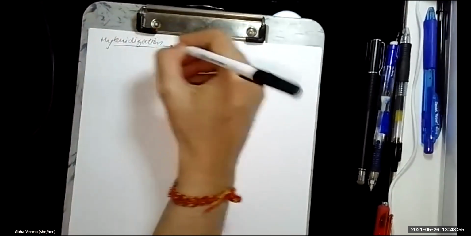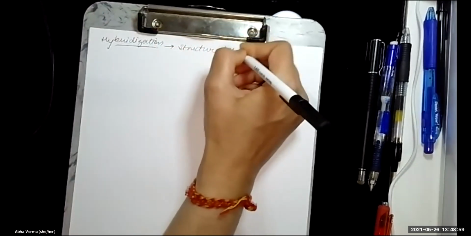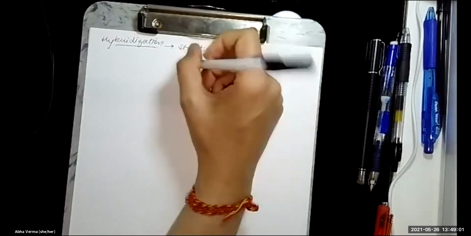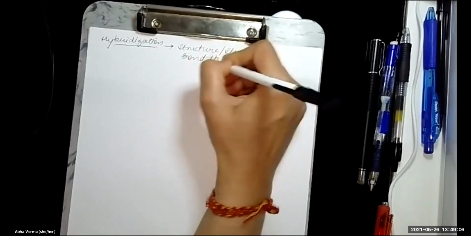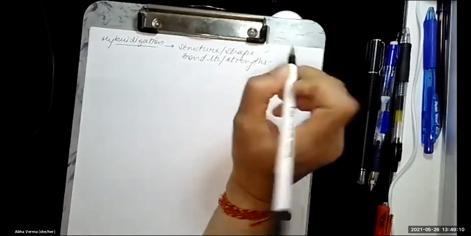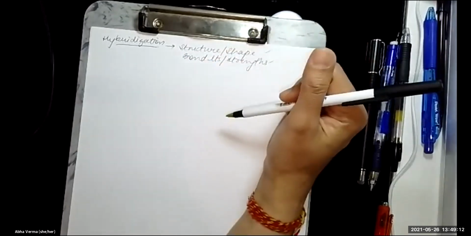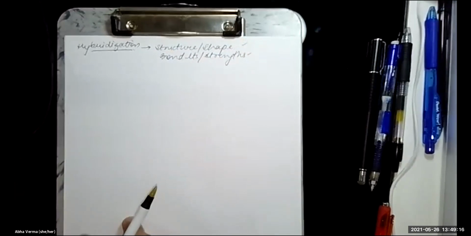For hybridization, we will mostly focus on the structure and the shape, followed by bond lengths and strengths. These are the most important concepts that we need to know about hybridizations.